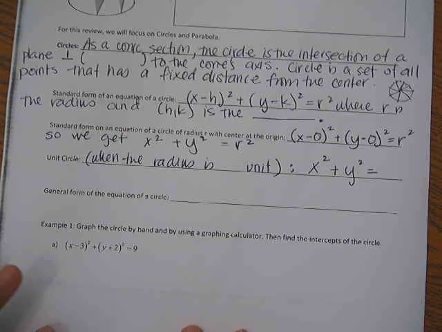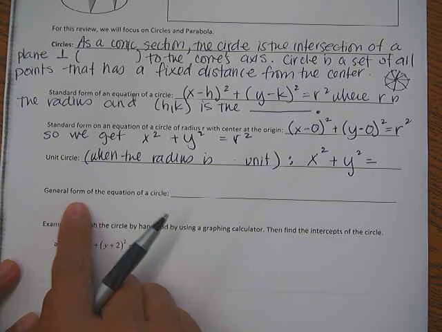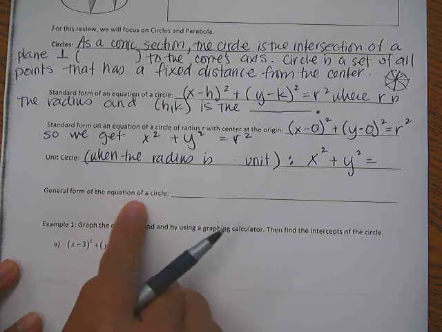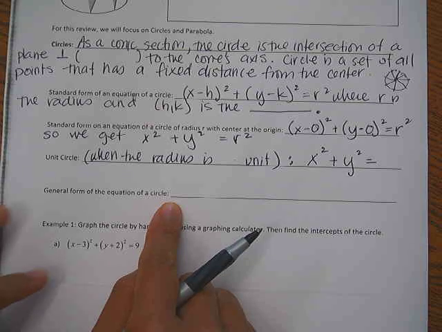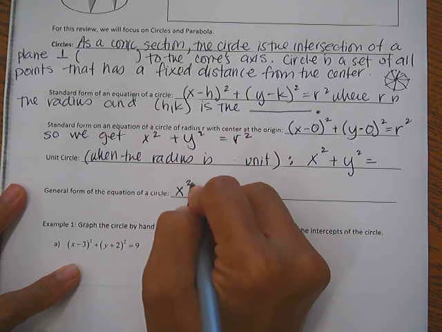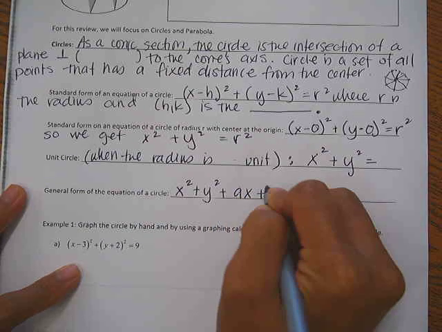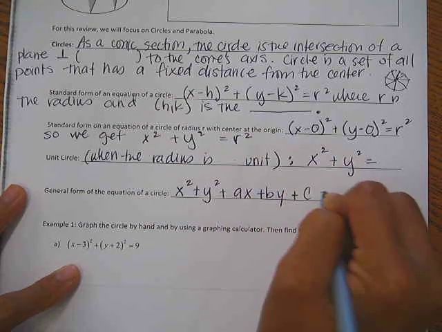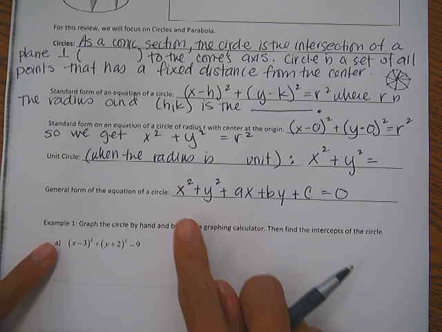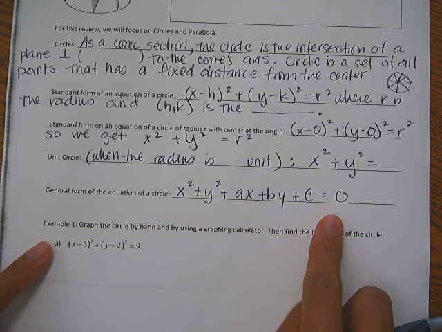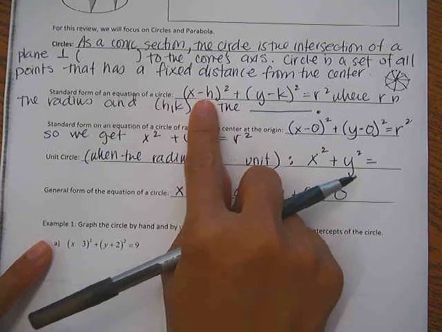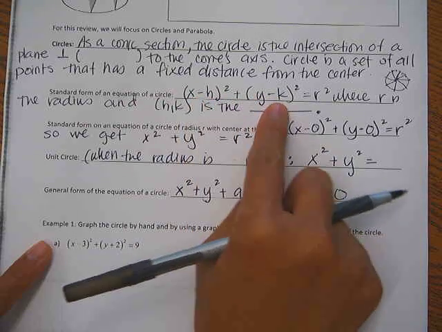All right, next, we're moving on to the general form of the equation of a circle. Now this one looks like this: x squared plus y squared plus ax plus by plus c equals 0. Notice how this looks so much more difficult than the vertex form, I'm sorry, the h and k form.